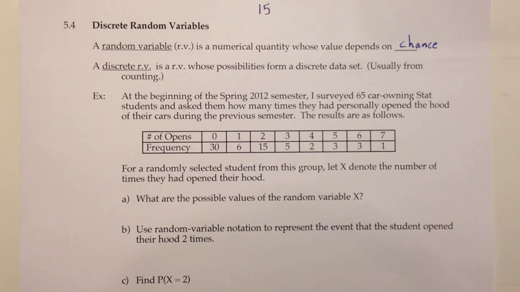At the beginning of the spring 2012 semester, I surveyed 65 car-owning stat students and asked them how many times they had personally opened the hood of their cars during the previous semester. And the results are as follows. For a randomly selected student from this group, let X denote the number of times they had opened their hood. So X is going to be a random variable here because I'm going to randomly choose the student.